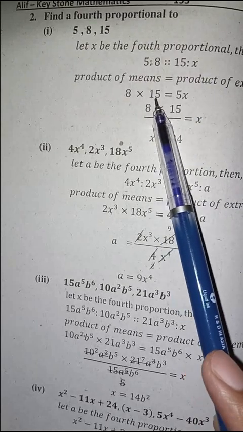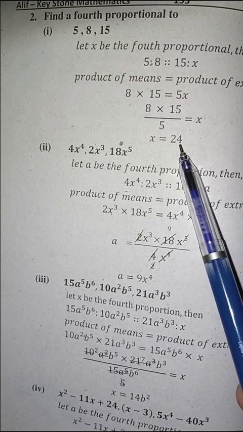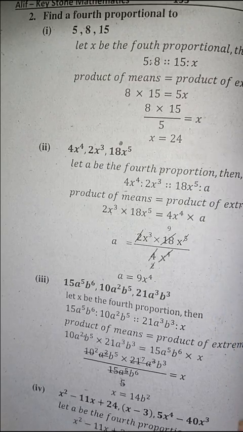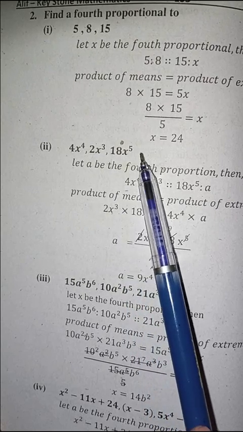So x is equal to 8 into 15 over 5. By simplifying, we get x is equal to 24. Got it? Part 2 is 4x4, 2x cube, 18x5.